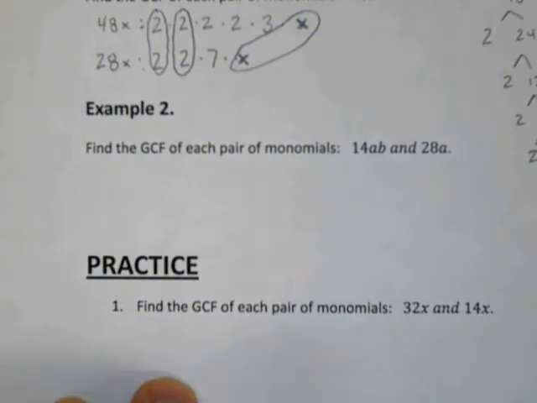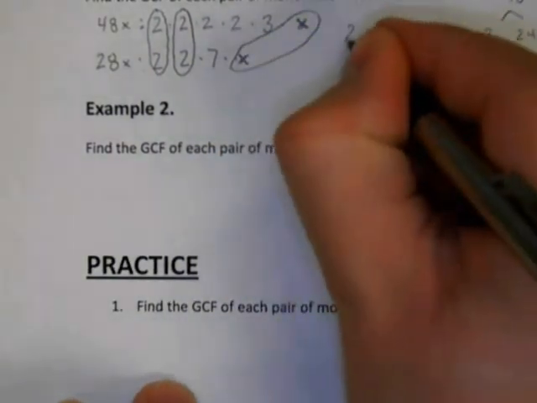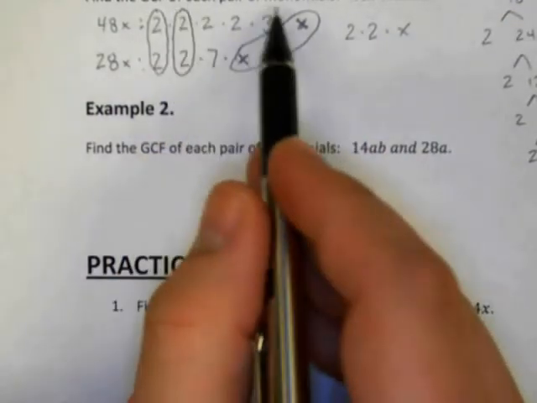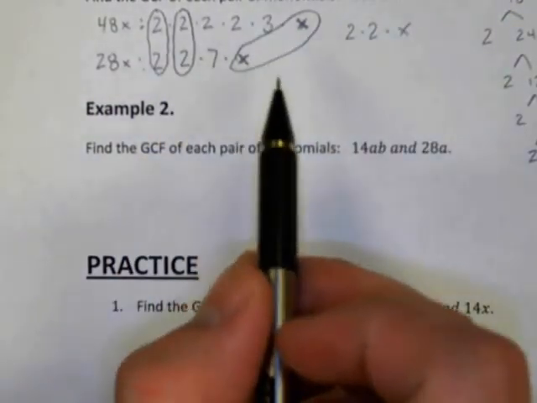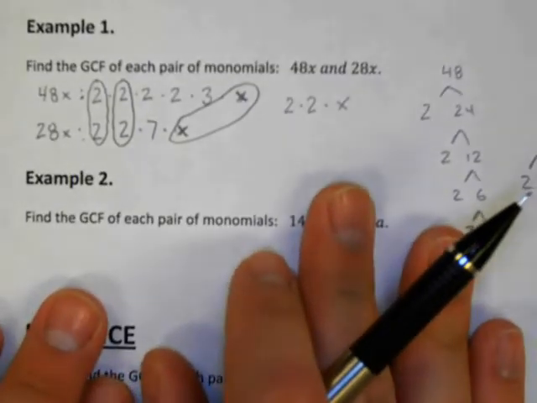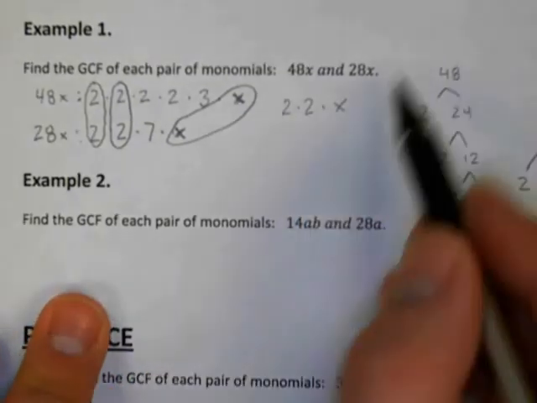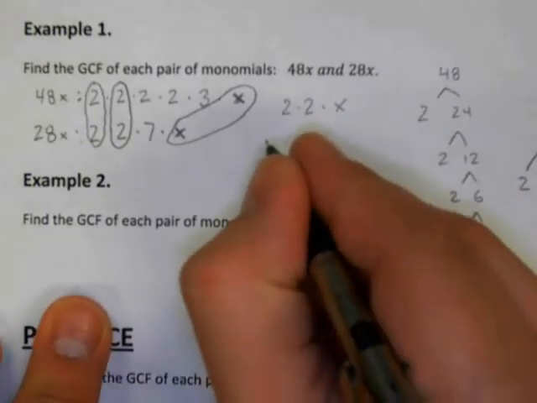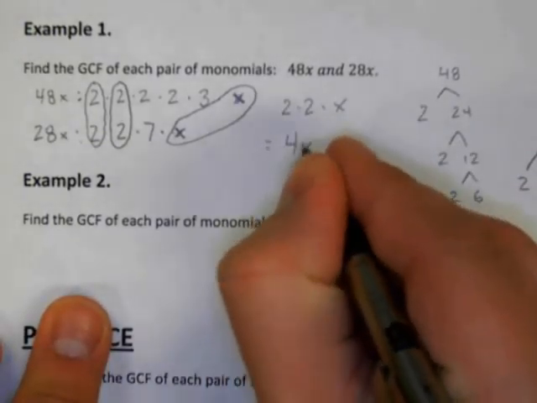So what we end up getting is 2 times 2 times x is the greatest common factor of each of the monomials. But remember, step 3 said that we had to simplify the common factors, and 2 times 2 can be multiplied by each other, and so we end up getting 4x.